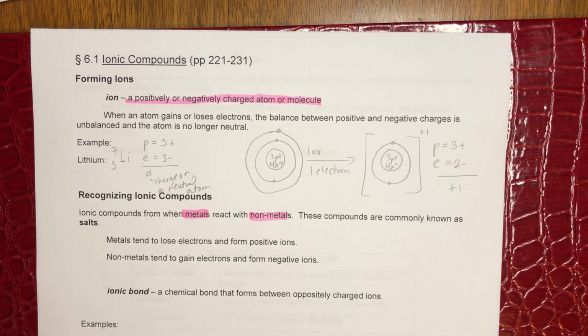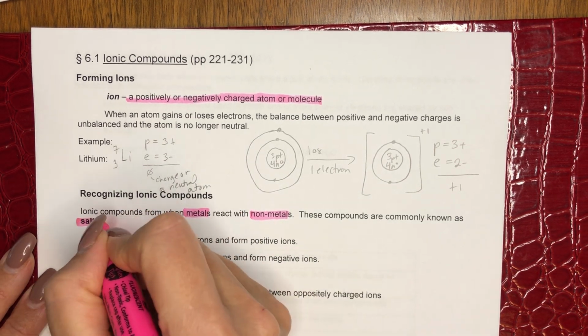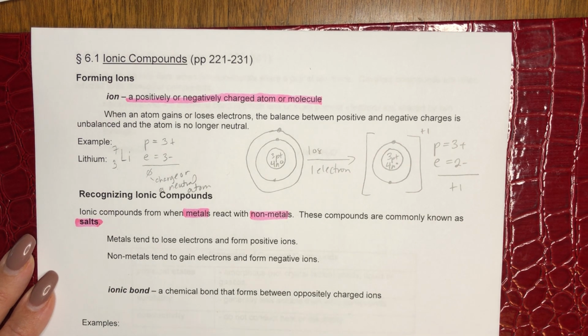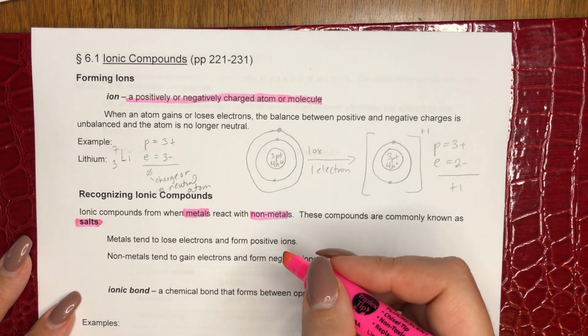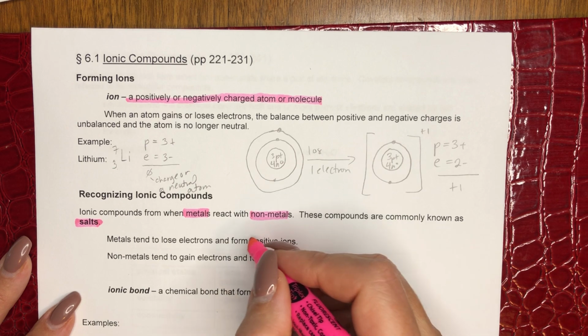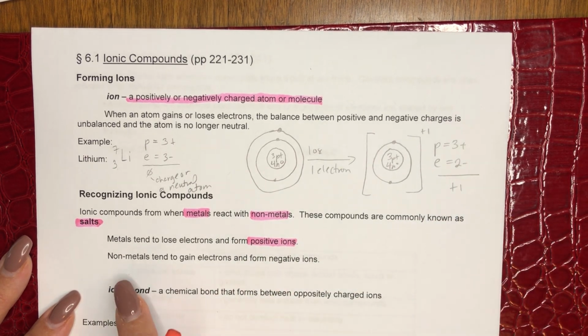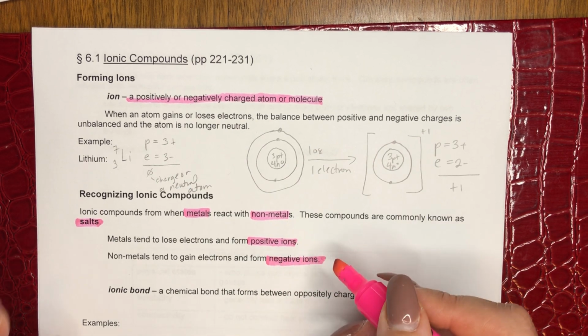So a metal and a non-metal react to form an ionic compound, and they are referred to as salts. Metals will tend to lose electrons and form positive ions, as we showed up here. Non-metals will gain electrons and form negative ions.